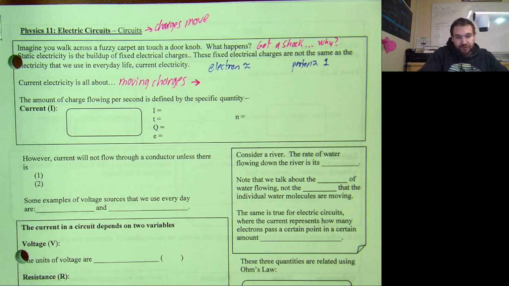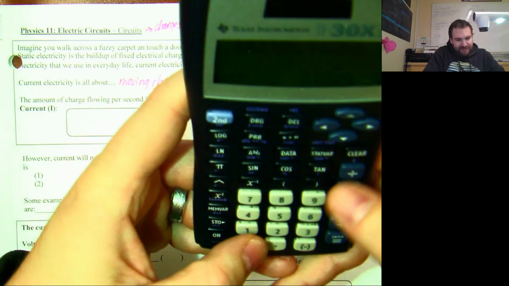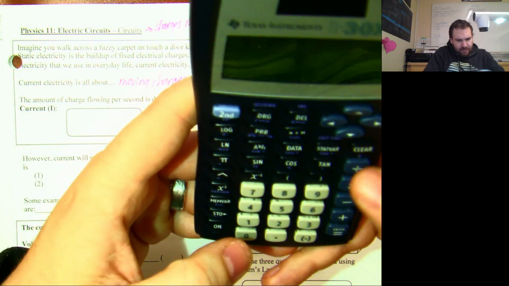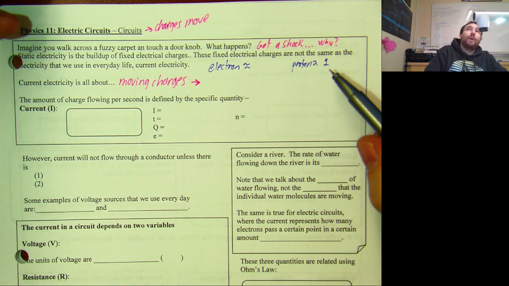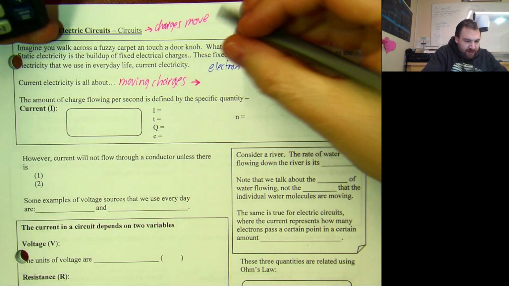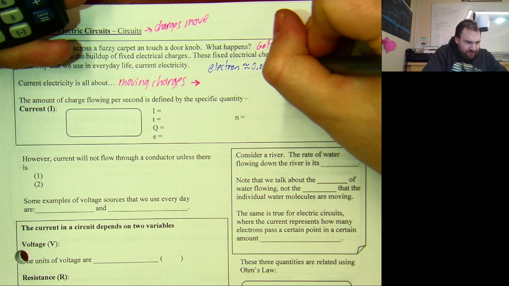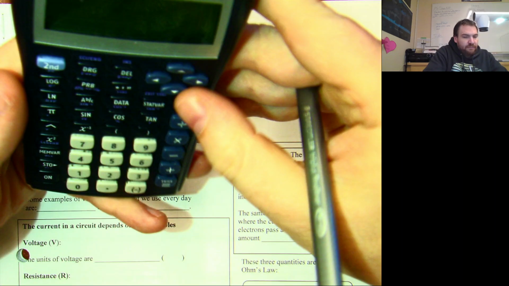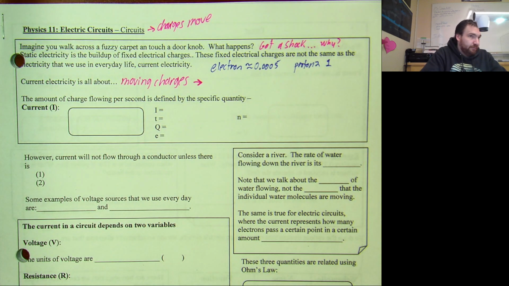Well, I don't remember the exact number, but if a proton weighs 1, and protons are already very, very small, electrons weigh 0.0005 of a proton. And protons are already incredibly small.